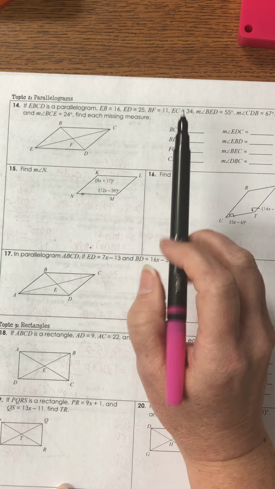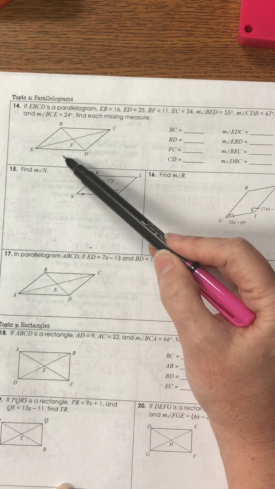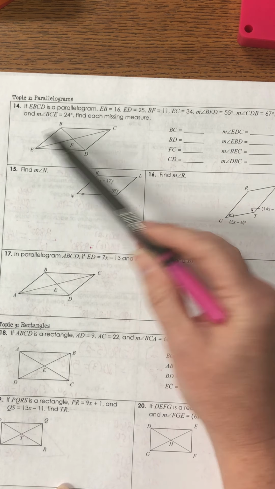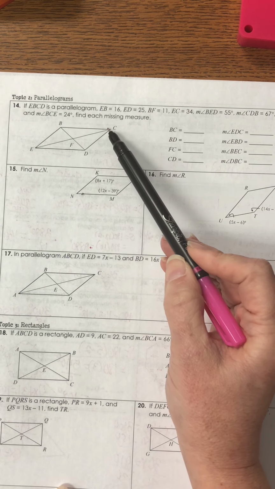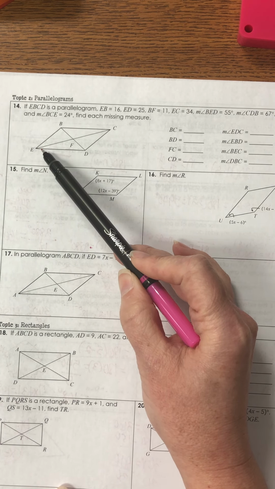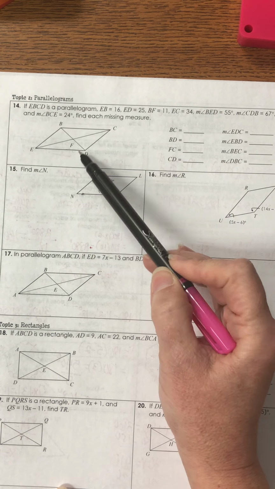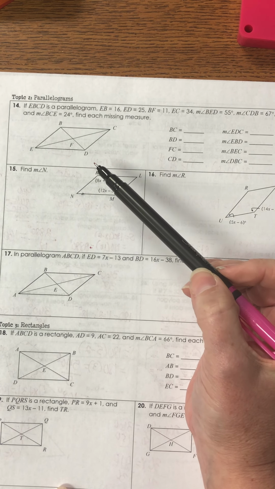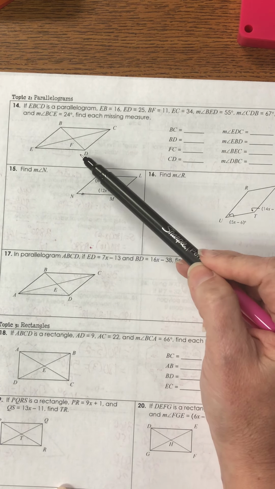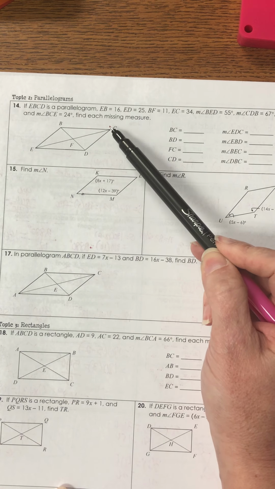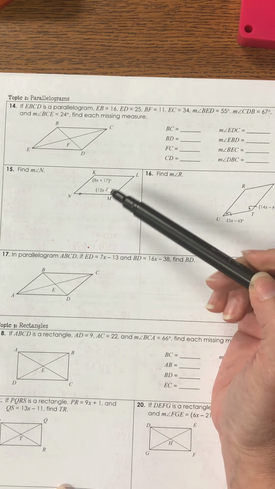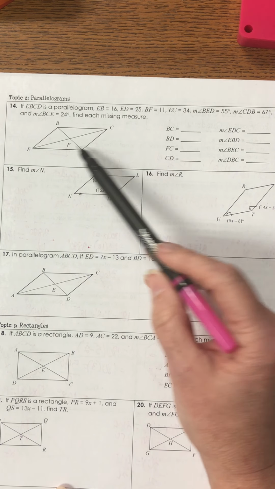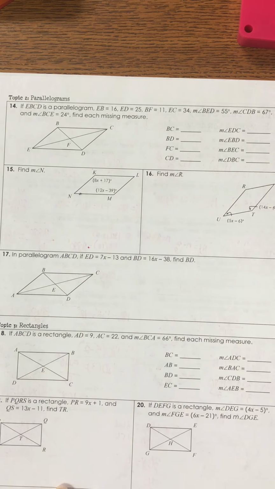And then we know opposite sides are congruent, so BC and ED are congruent, BE and CD are congruent. Opposite angles are congruent, so angle C and angle E are congruent, angle B and angle D are congruent. Consecutive angles are supplementary, and that's all the way around. So D plus C, C plus B, B plus E, E plus D will give you 180. And then your diagonals are going to bisect each other.